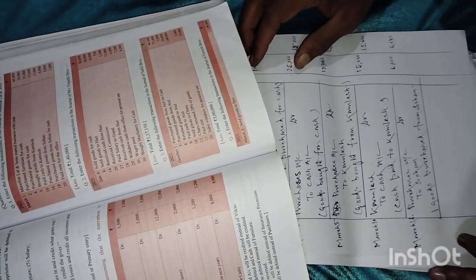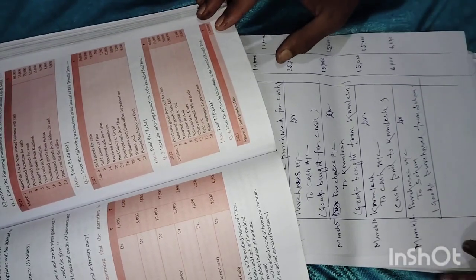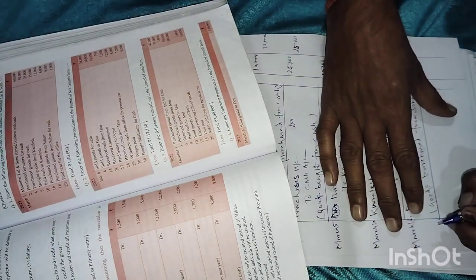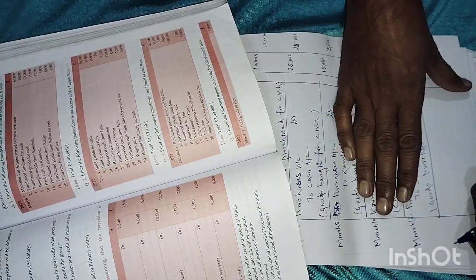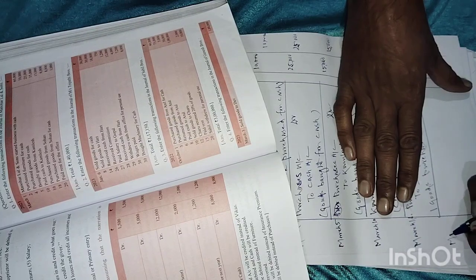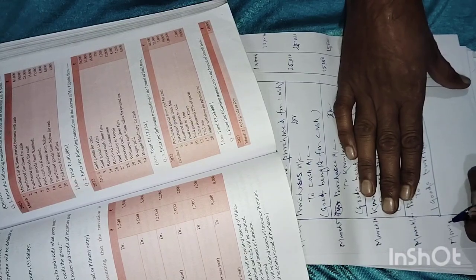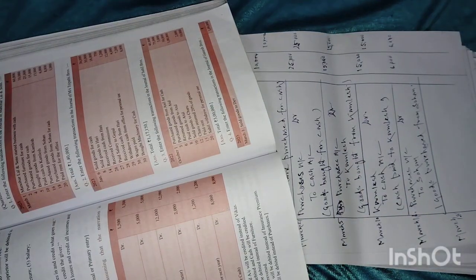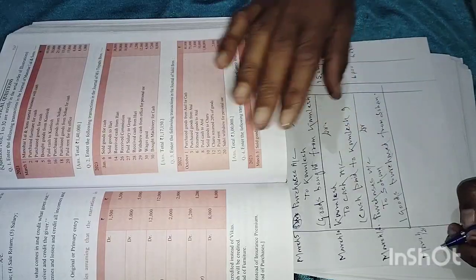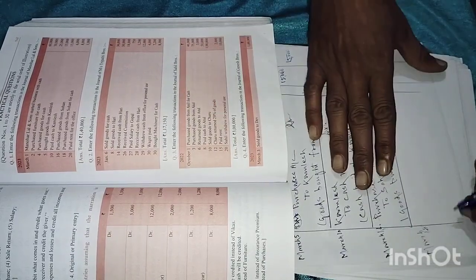The next transaction is purchase goods from Sohan for cash, 8,000, on March 18.